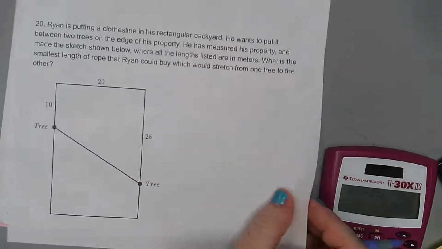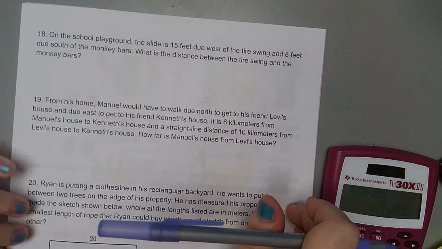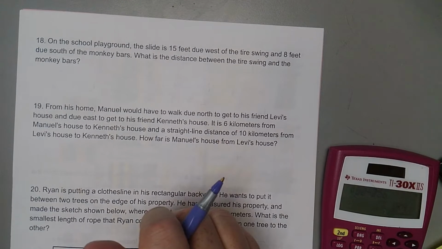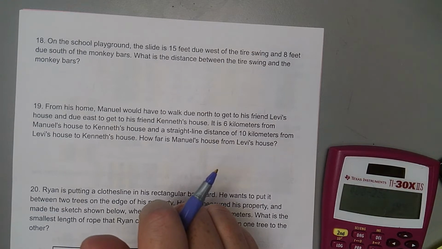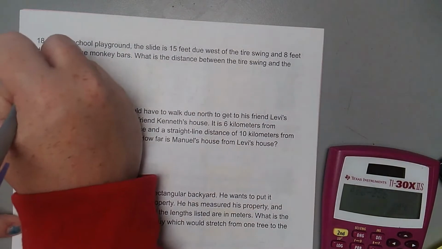Last page. On a school playground, the slide is 15 feet due west of the tire swing and 8 feet due south of the monkey bars. What is the distance between the tire swing and the monkey bars?